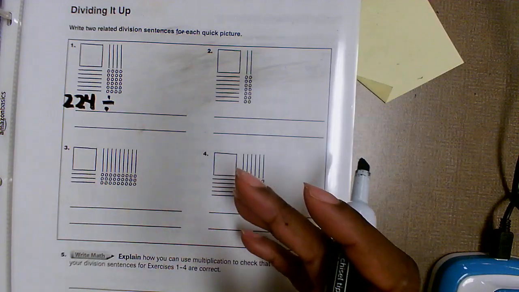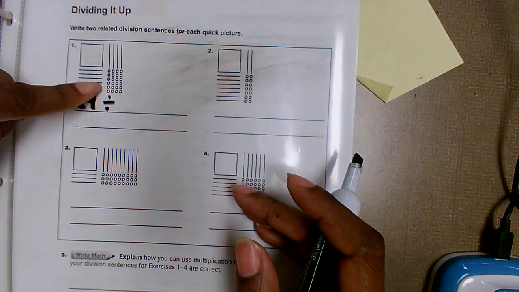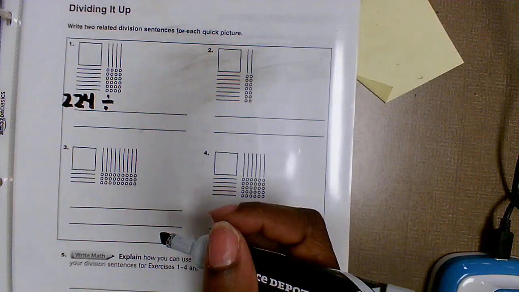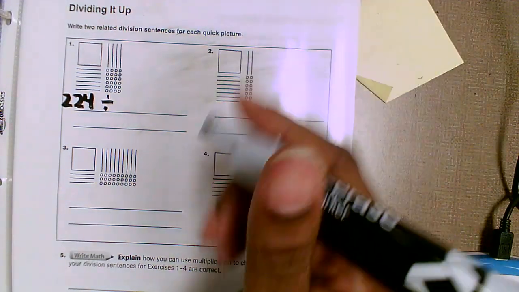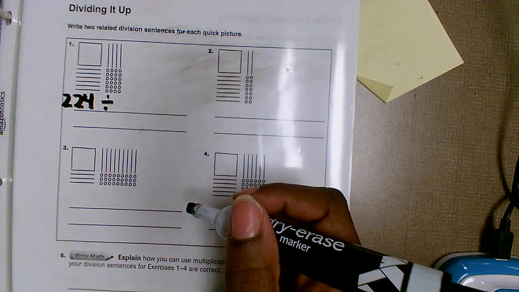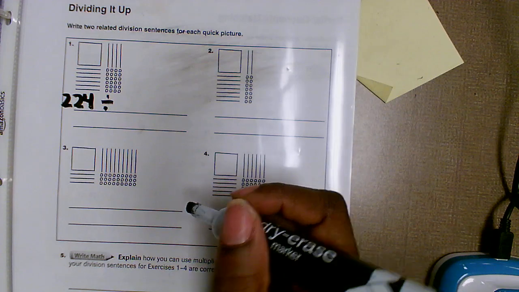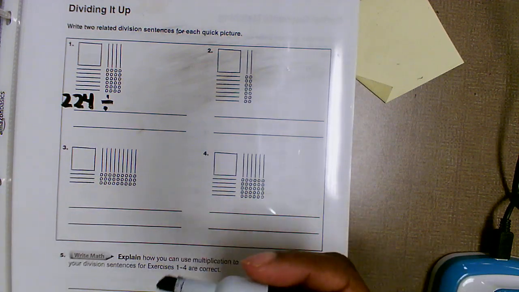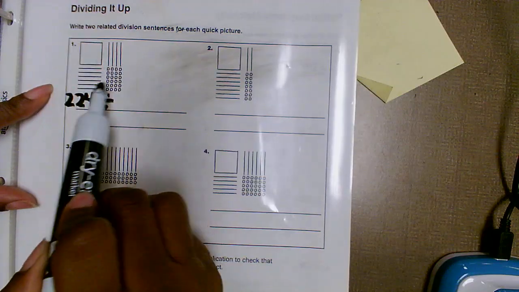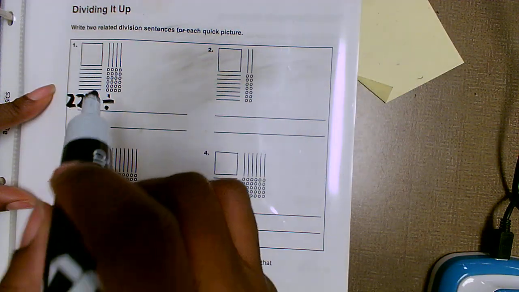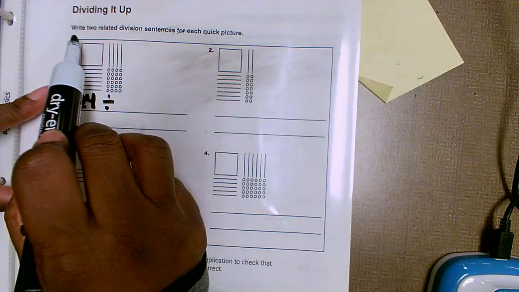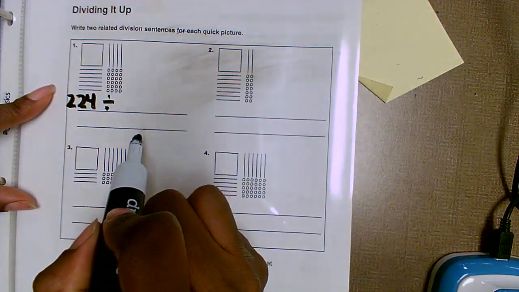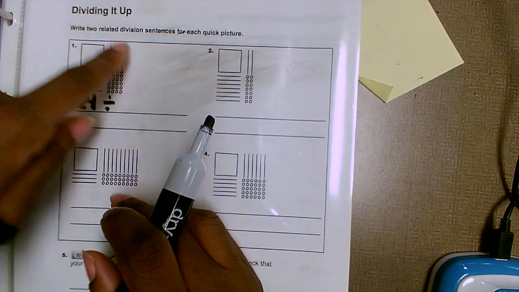But what am I dividing by? When I look at these models, they remind me of an area model. Area model is kind of what we use for math, or like an array. You guys have done arrays in 4th grade, so you should be familiar with what an array looks like. When I look at this model, I know that I'm going to be multiplying or dividing by something that's being represented in this area. So what's happening here?